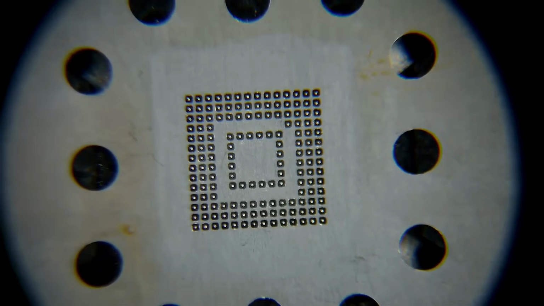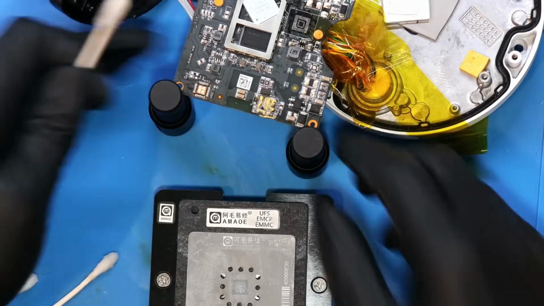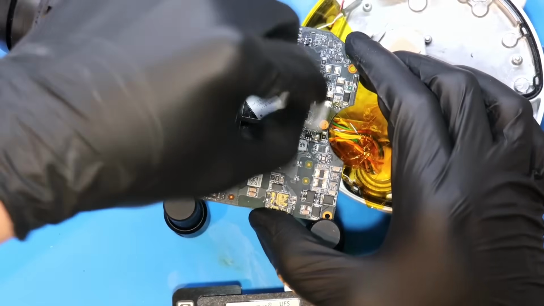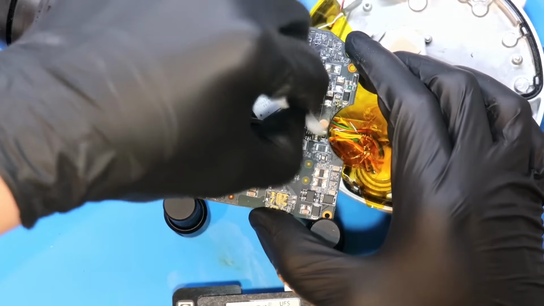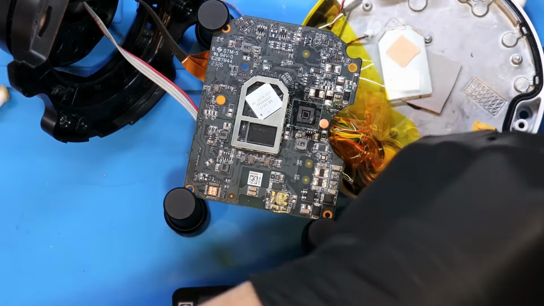Good. That looks amazing. We'll let it cool. Back to the bench. All right. And you know what? Over here, in the meantime, I'm going to clean this off, and we're going to put a very fresh and a very thin layer of flux. Don't want it to be too thick.